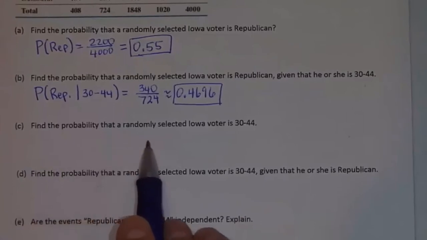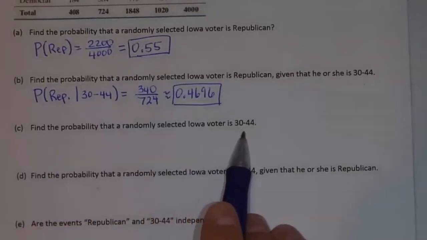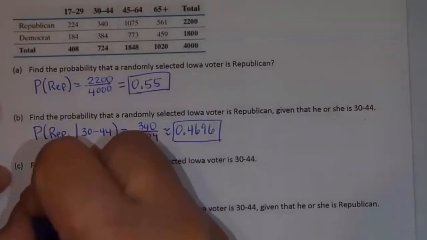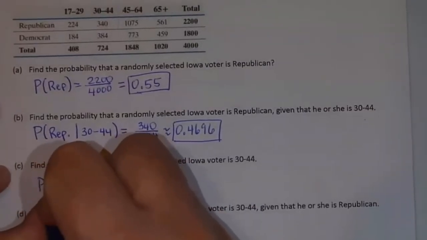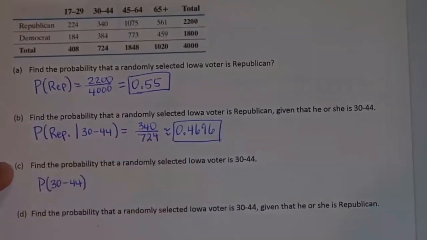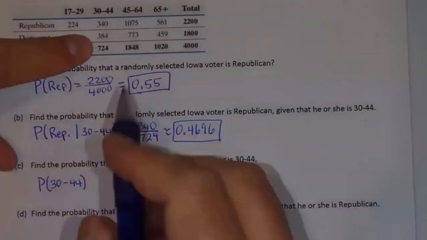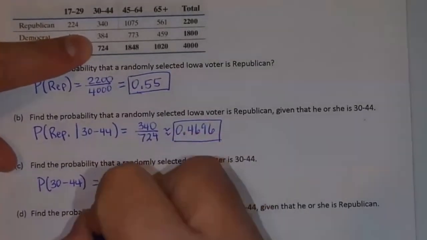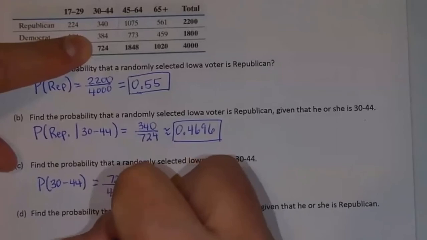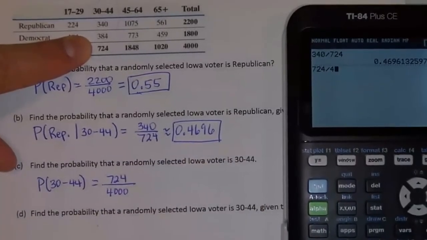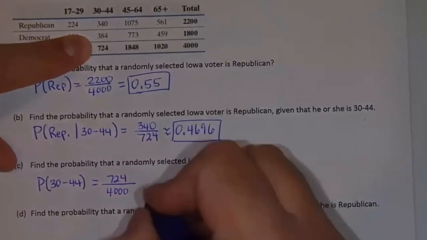Find the probability that a randomly selected Iowa voter is 30 to 44. Again, no condition on this. We're just looking for the probability of being 30 to 44. Well, there are 724 individuals that are 30 to 44 out of 4,000. So if I take 724 and divide by 4,000, that would be 0.181.